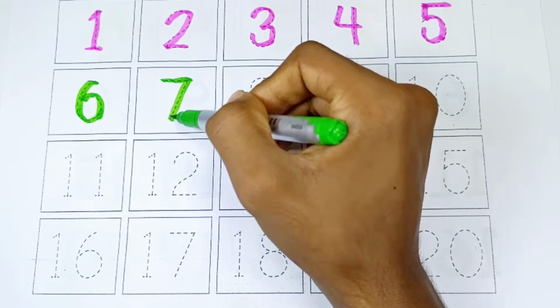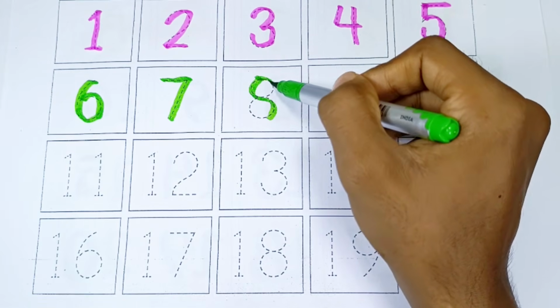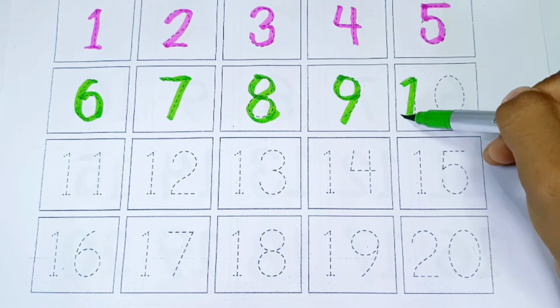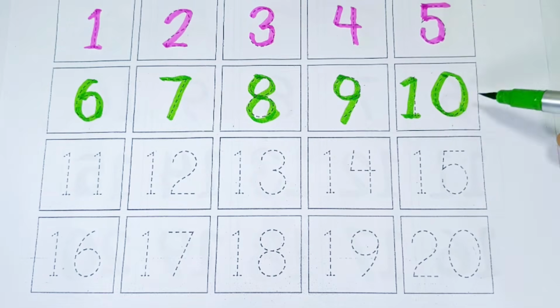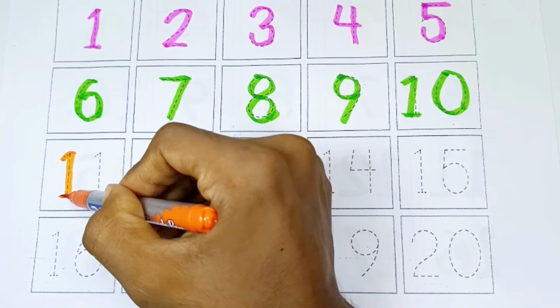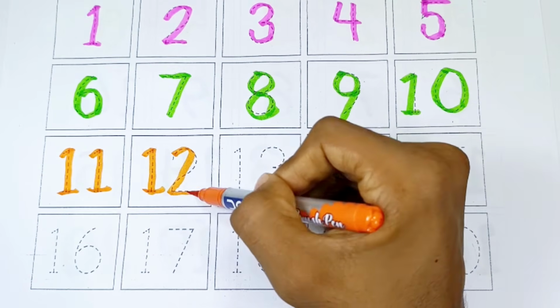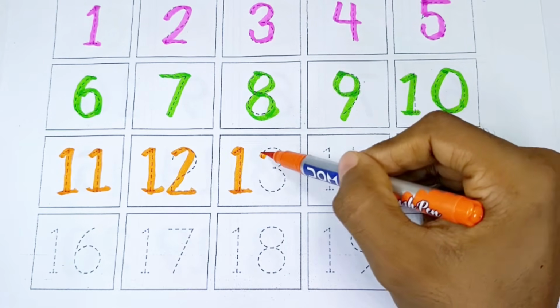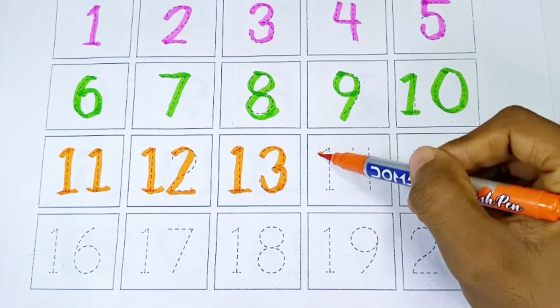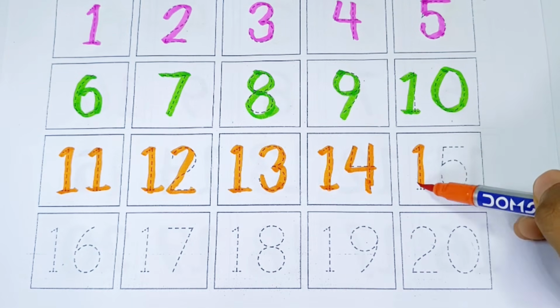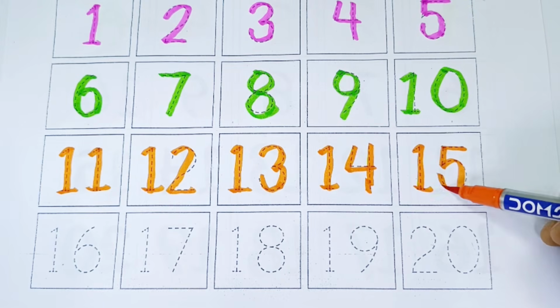6, 7, 8, 9, 10. Kids, so now you draw 11 and the hue is orange color. 11, 12, 13, 14, 15.